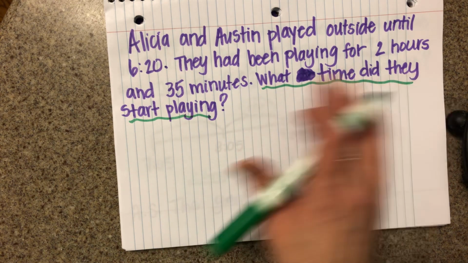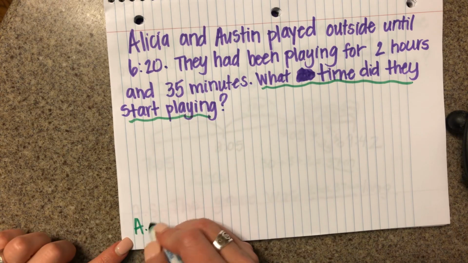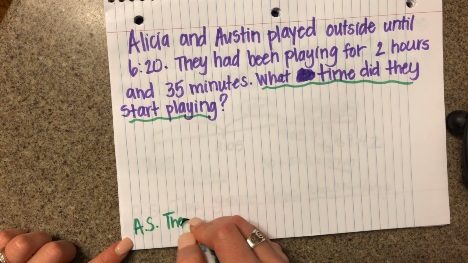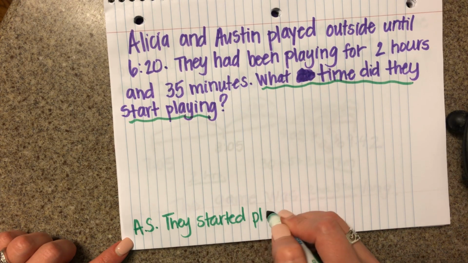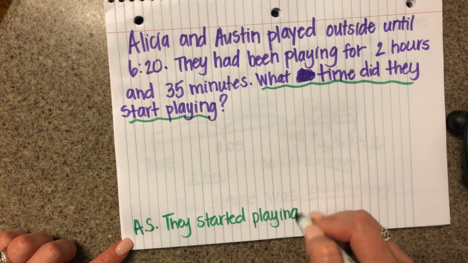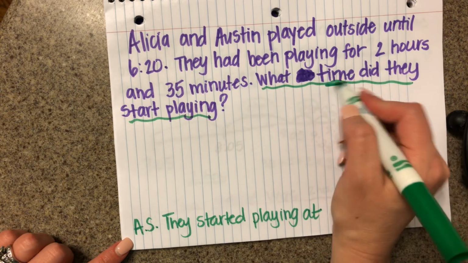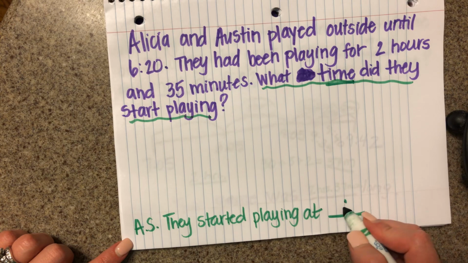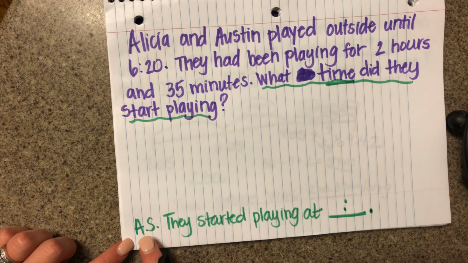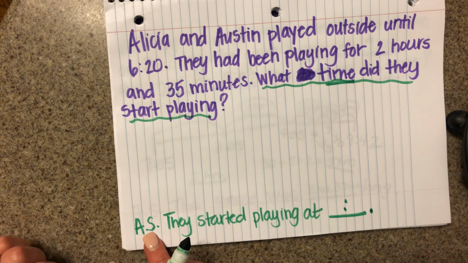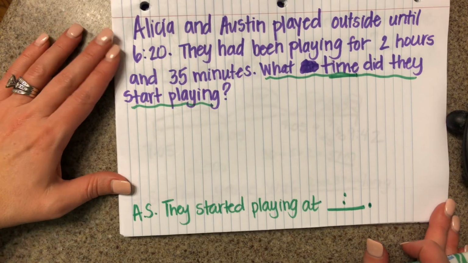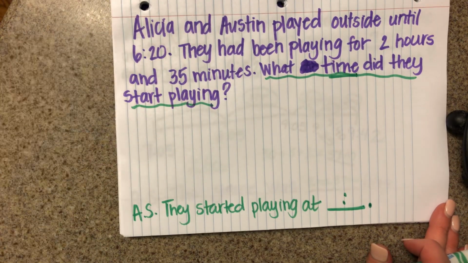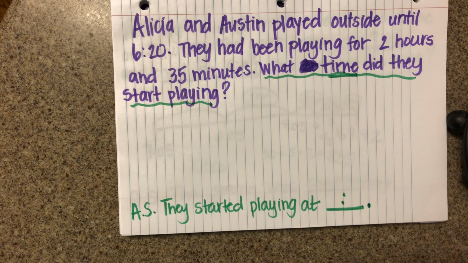So if it says what time did they start playing, our answer sentence is: they started playing at. It did say time here, so I know that my answer is going to be a time. This is why writing the answer sentence is so important. When we tell you to write an answer sentence, it really gets your brain thinking about what the focus is for what you're trying to solve in the word problem. That's why it's so important.